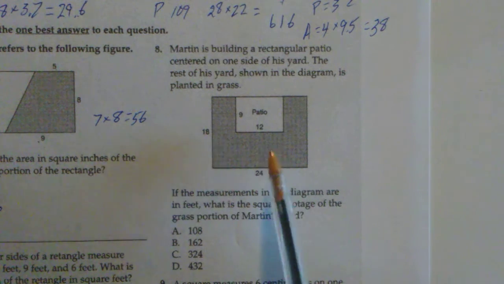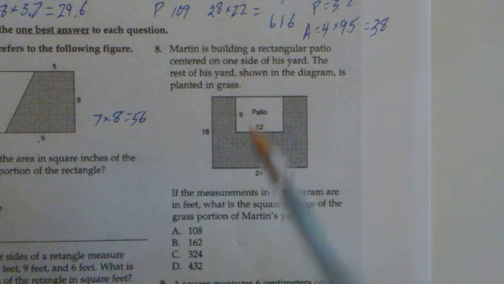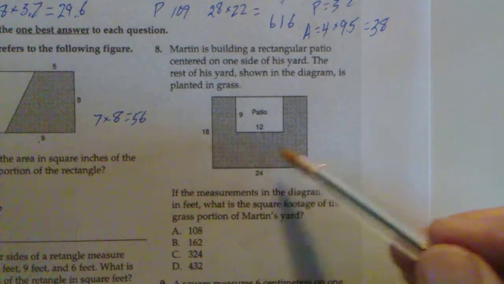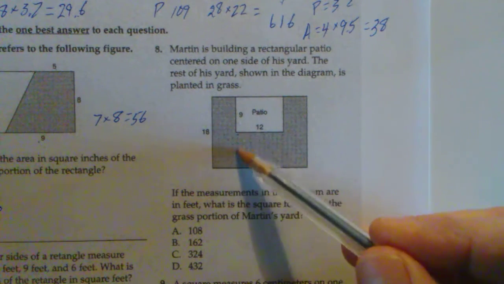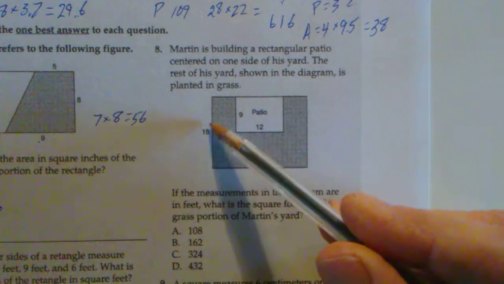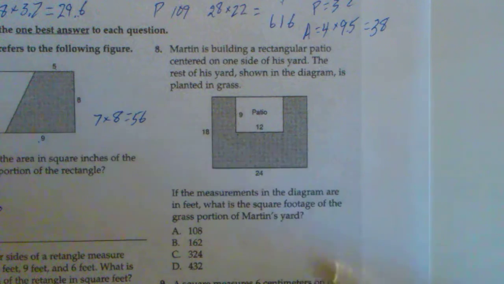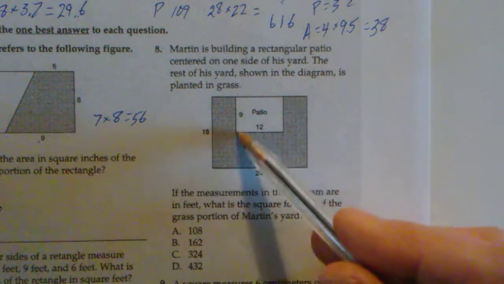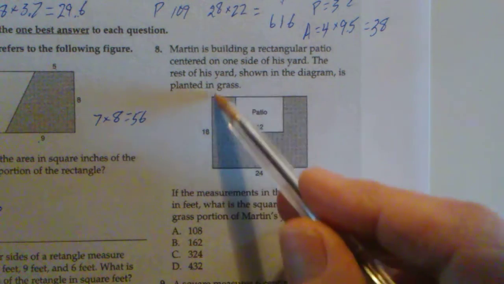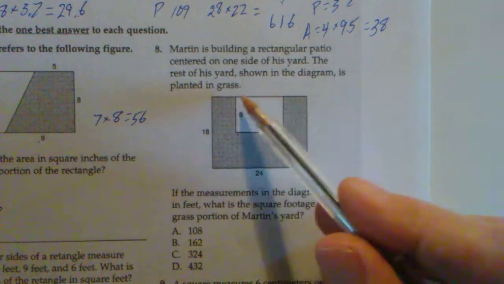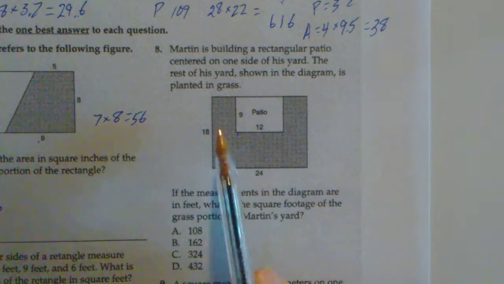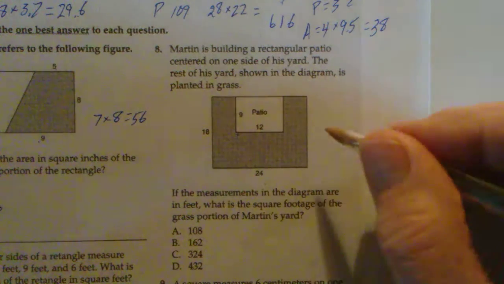Anyway, so how do we figure out the grass? Well, that's a weird thing. I could try to figure out 3 rectangles, and I could figure out how big they are. This one's 18. I'd have to figure out this. You know, that's a little hard. The easier thing to do instead of figuring out these 3 is figure out how big is the yard and subtract the patio. So the yard is 18 by 24.